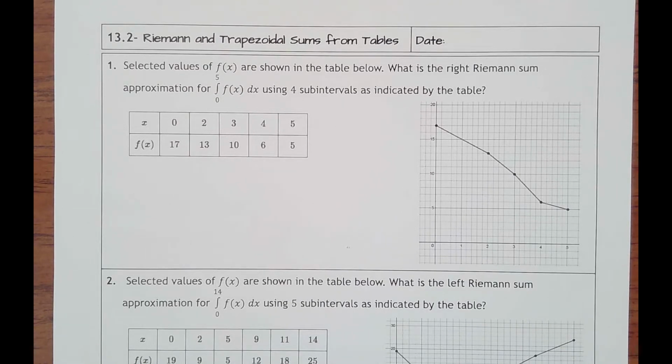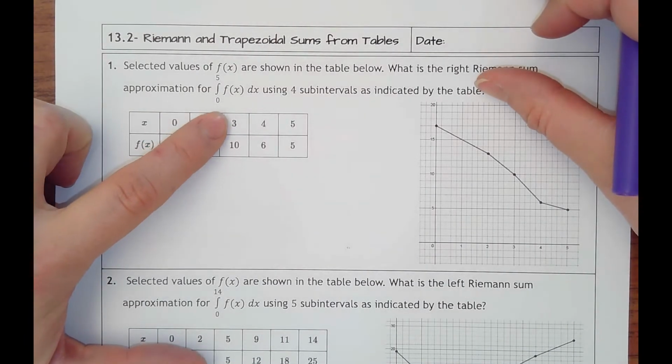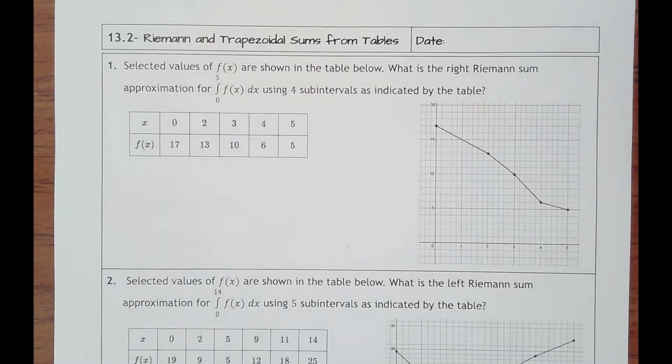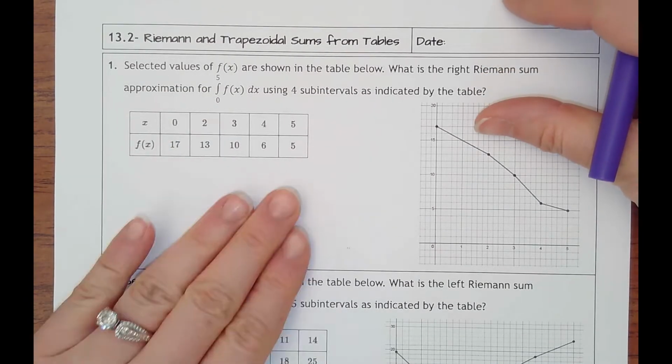Lesson 13.2 is Riemann and trapezoidal sums from tables. It says selected values of f of x are shown in the table below. What is the right Riemann sum approximation for the integral of f of x from 0 to 5 using 4 subintervals as indicated by the table?